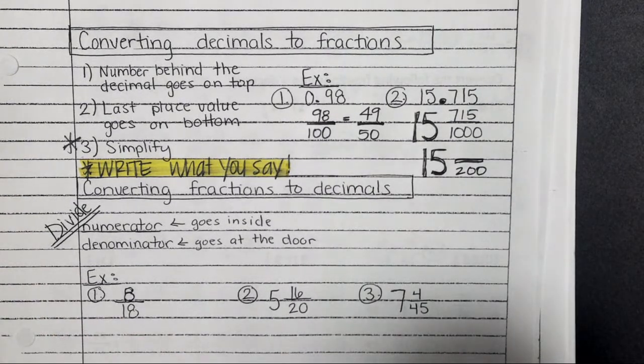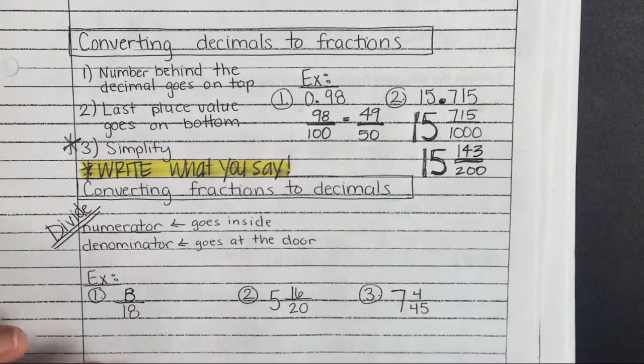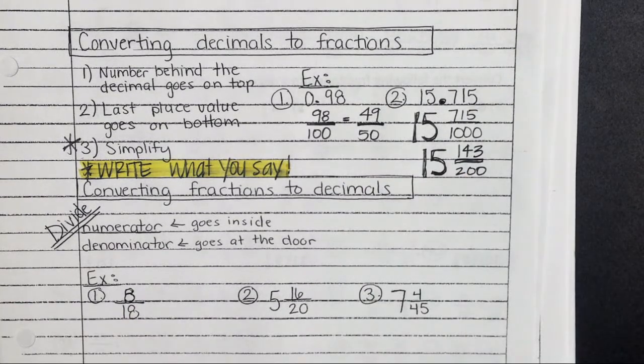I got 143. You are correct. Okay, so 143. I just happen to know that the only factors of 143 I can think of off the top of my head would be 13 and 11. Will 13 or 11 go into 200? No. So I've simplified that as much as I can. So again, just writing what you say.